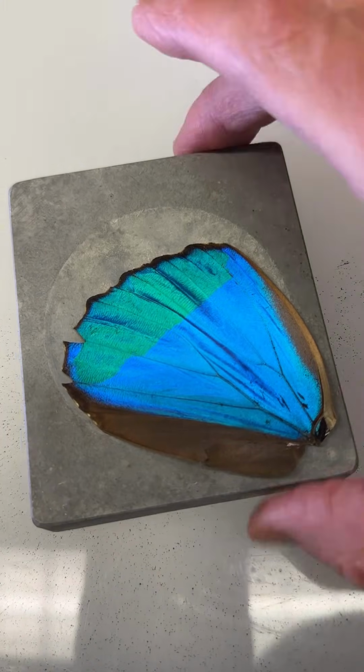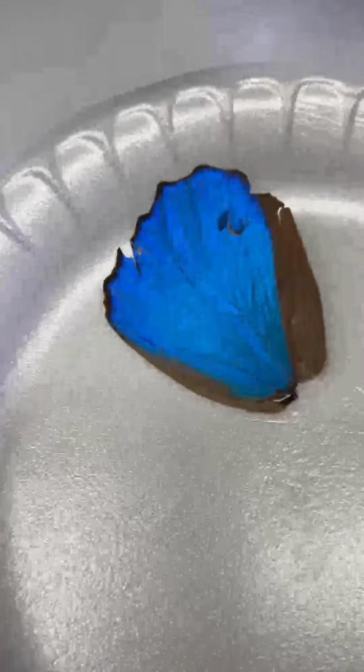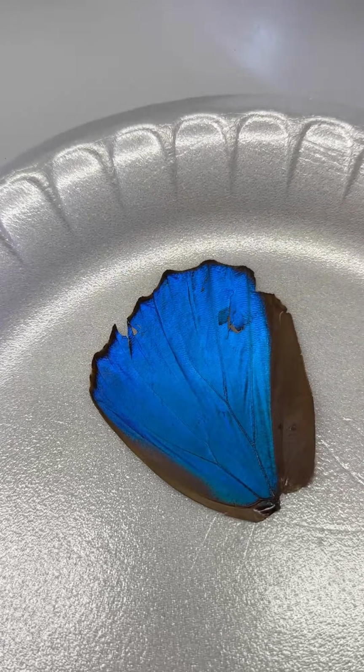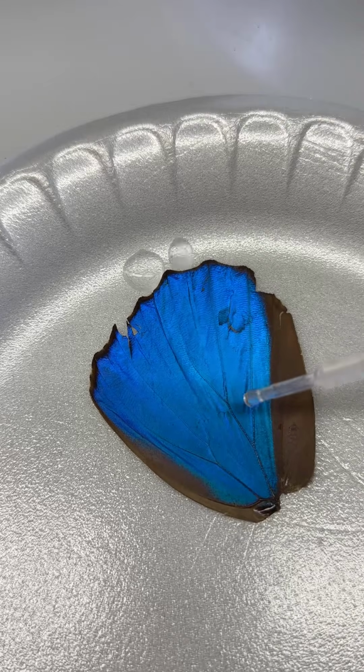We'll go ahead and I'm going to move this wing out of the way. All right, and I'm going to pop this wing right there on our plate so we can take a look at this. We're going to try it. We're going to look at it. So first I'll do water. I just got a little bit of water here. We're going to drop a few drops of water. You can see it just dribbles right off.